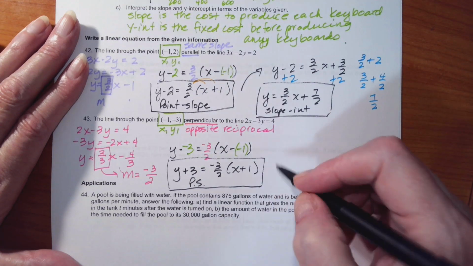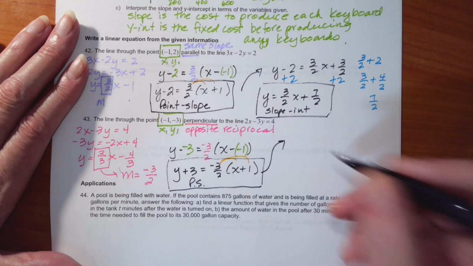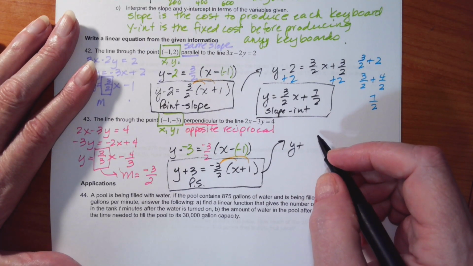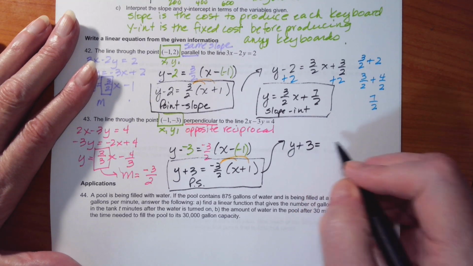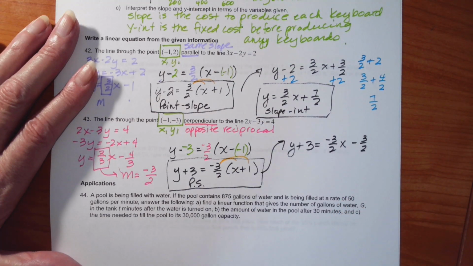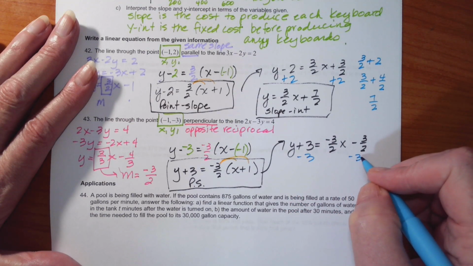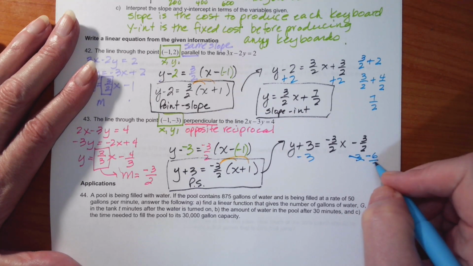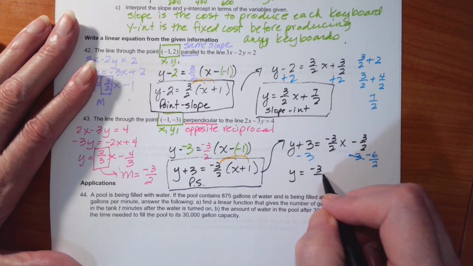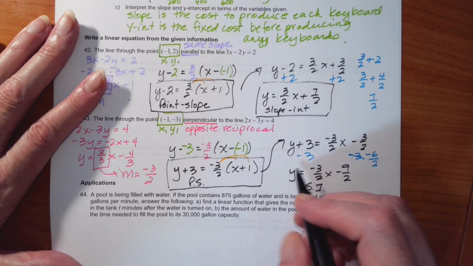This is my point slope form. But if the question asks me to put it in slope intercept form, then again I've got to distribute. So that gives me y plus 3 is equal to negative 3 halves x minus 3 halves. When I subtract 3 from both sides, that turns into negative 6 over 2. So that gives me y is equal to negative 3 halves x minus 9 over 2. That's in slope-intercept form.